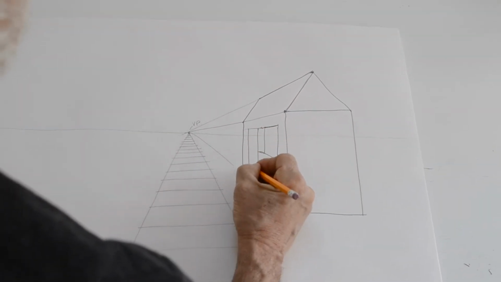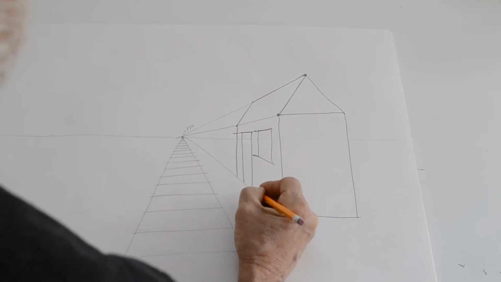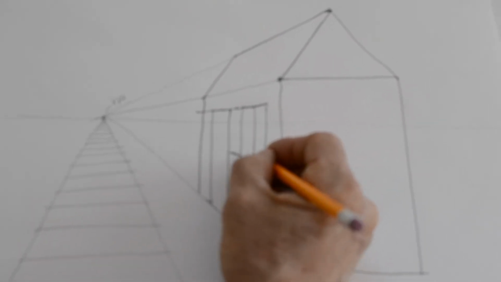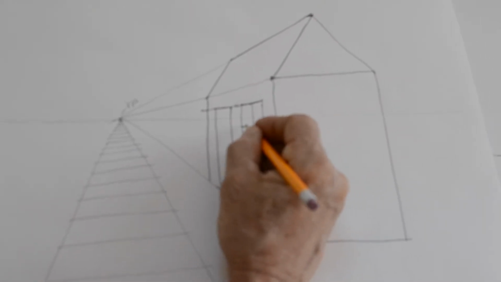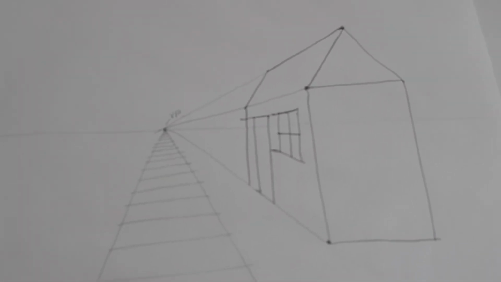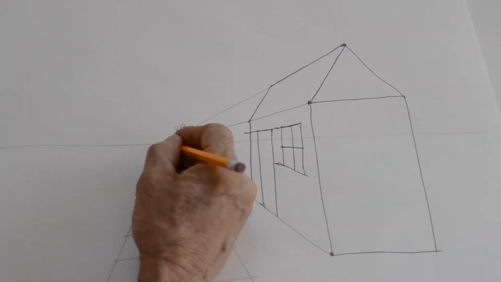Vertical, vertical. This is also going to the vanishing point. And the bottom of the door goes to the vanishing point also. Put a center beam for that window, and we're going to go to the vanishing point with that also. So we have a house on the side of the railroad tracks.